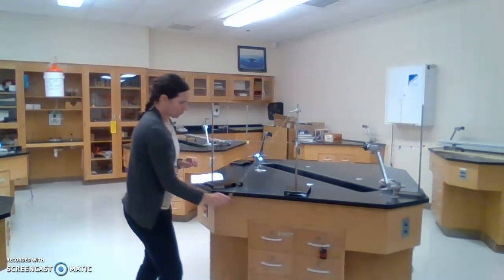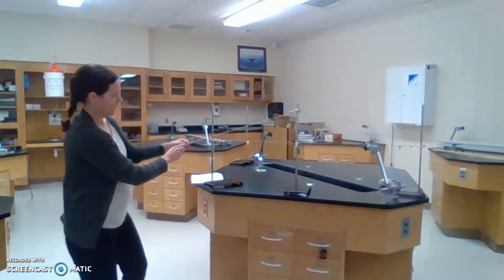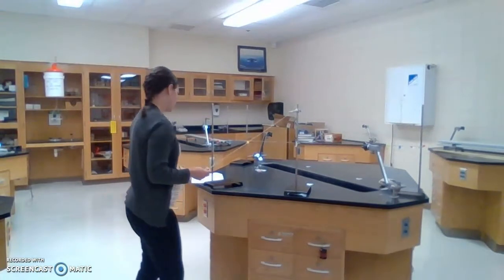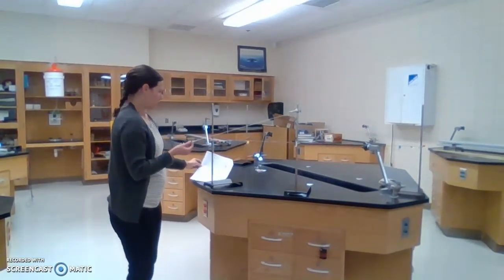So I'm going to pull it back to about the height of the string, and then you need to make a prediction. So I'm going to let it go, and then that's the picture you can see. I'm doing the picture on the side here in figure A. I'm going to let it go.